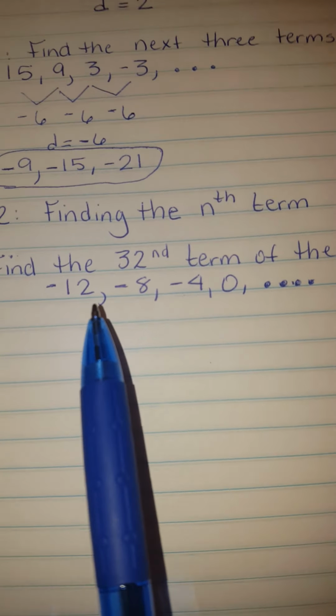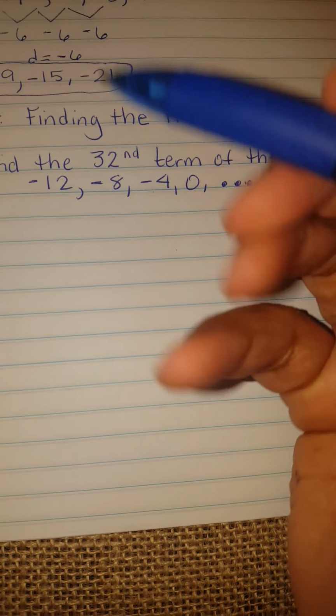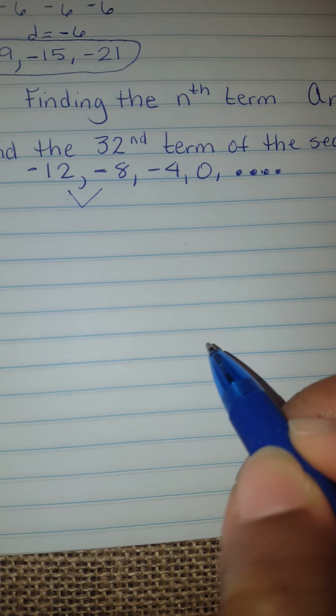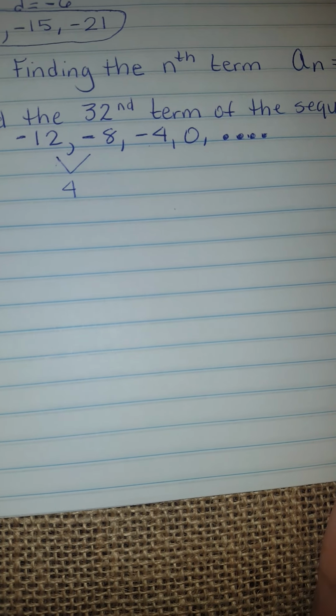Okay, so the first thing we want to look at is what is the common difference here. So we have -12 to -8, and we know that that's a difference of 4.